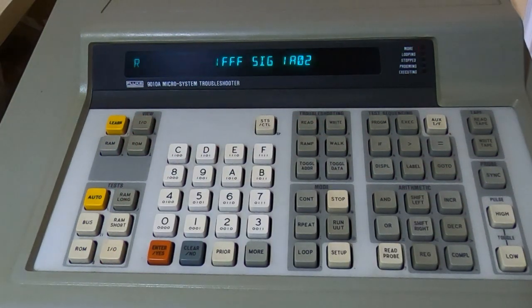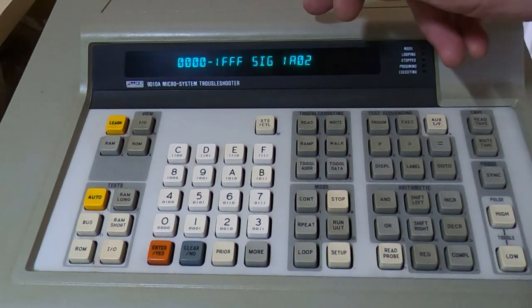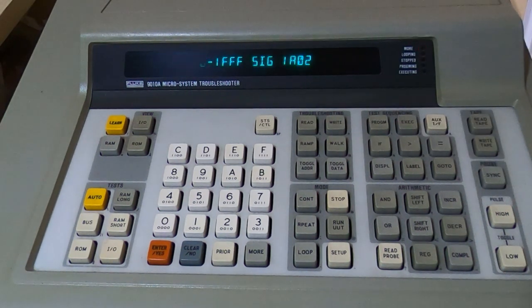As you can see, we have a block of ROM from 0 to 1FFFF, and we've got a signature here and it's saying it's 1A02. I don't know if that's right or not. I'll compare it with the signature on the ROM programmer in a few minutes, but that's a good sign. It means that at least the processor seems to be able to access the ROM. Whether this signature's correct, I don't know yet. If it's not correct, it could be because there's an issue with the unit itself, or it could be that the ROMs themselves are corrupt.